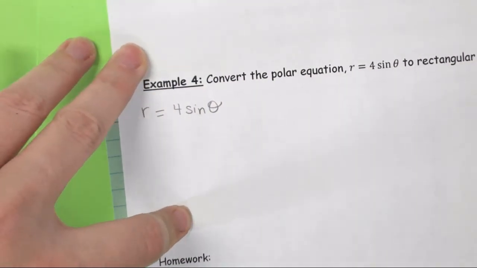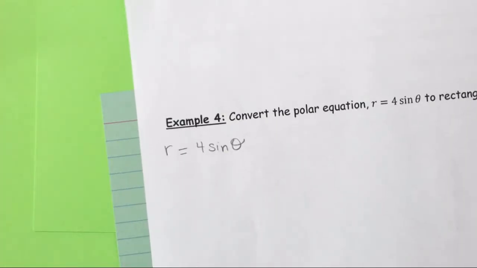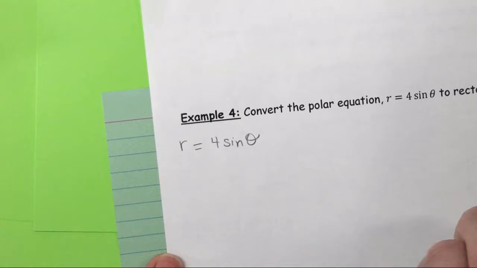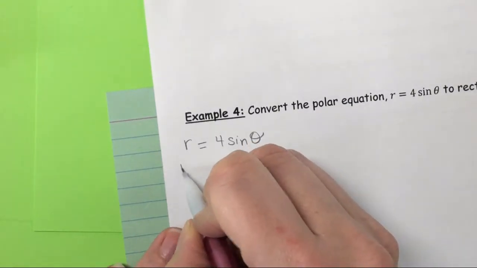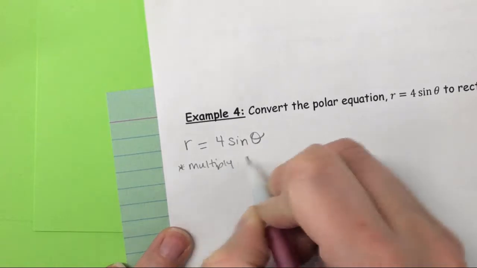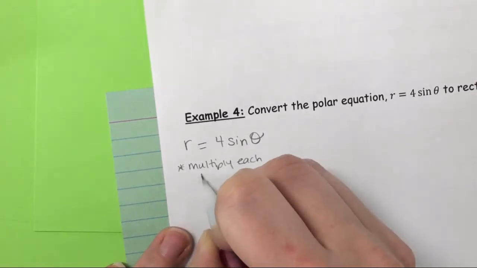Now earlier we learned that we have an equation for r squared. We know that r squared equals x squared plus y squared. So if I want to convert this so it's r squared, what I want to do is multiply each side by r.